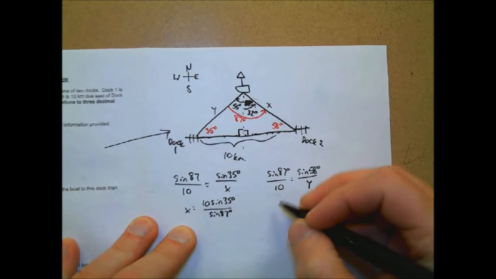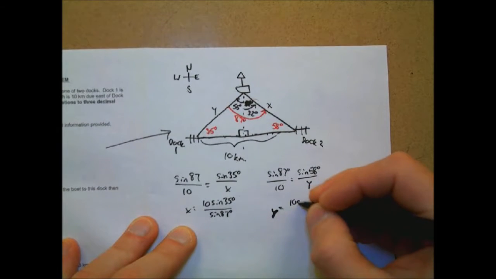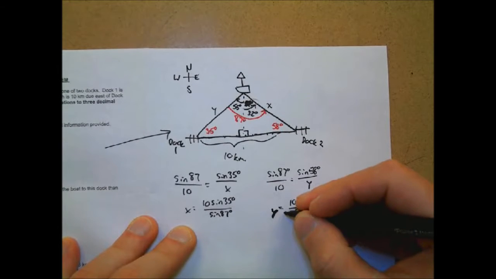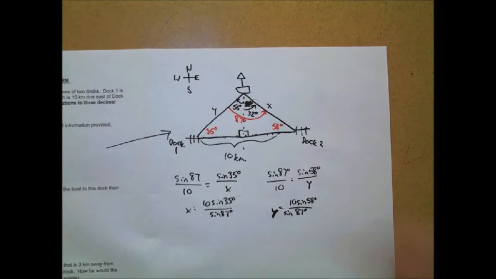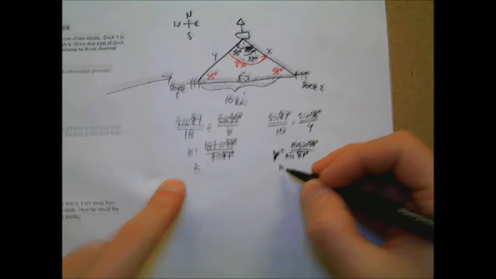And the unit is going to be in kilometers. Okay, so there's our setups. That's our precise answers. Of course, we'll throw them into our calculator to get the decimals.